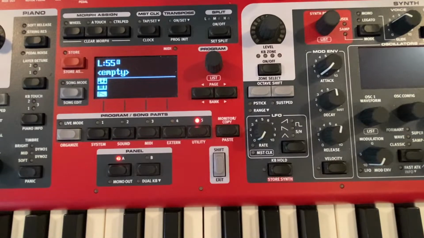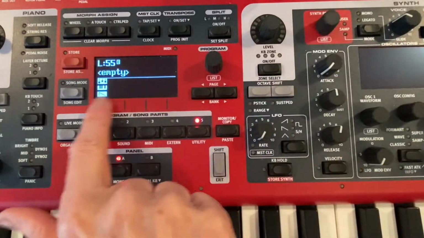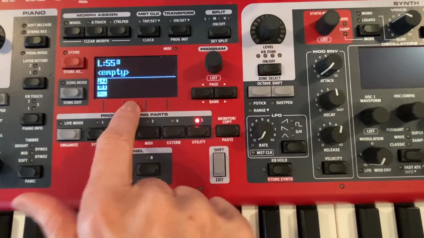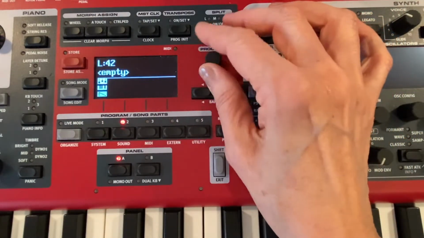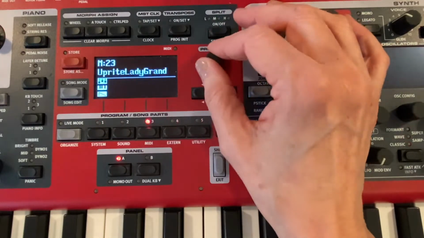In this video, I'm going to cover how to actually set up your own patch from scratch and how to save it and how to name it. So the first thing you want to do is go to an empty space on your Nord. You can find that by cycling through the program knob.